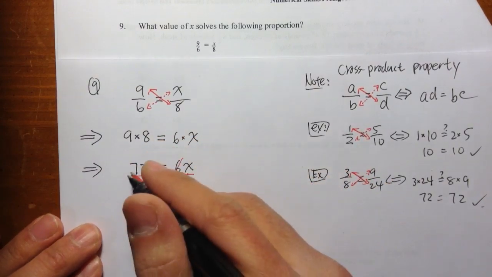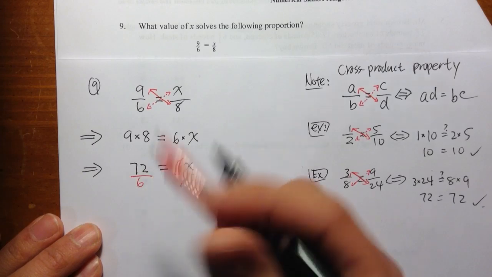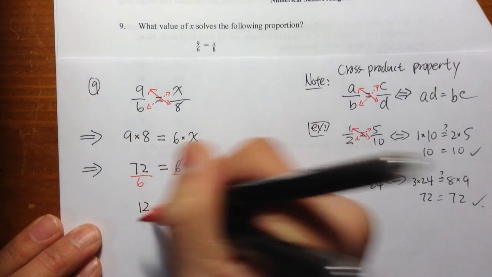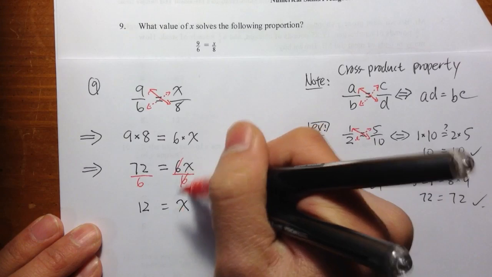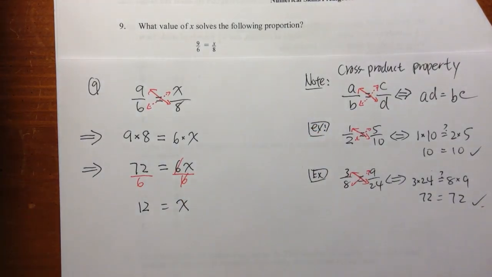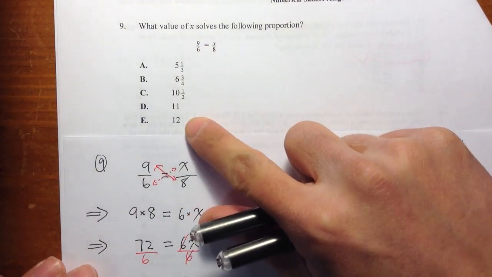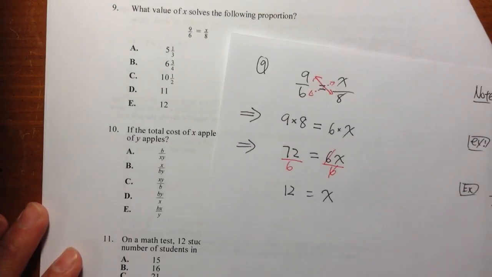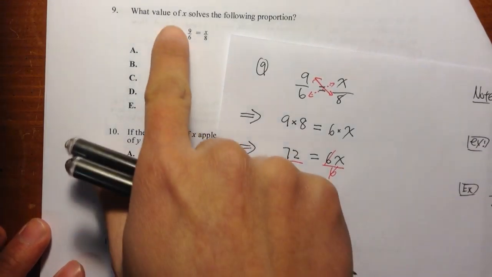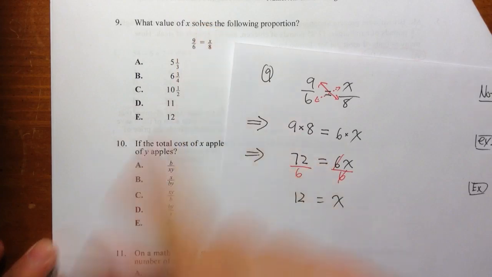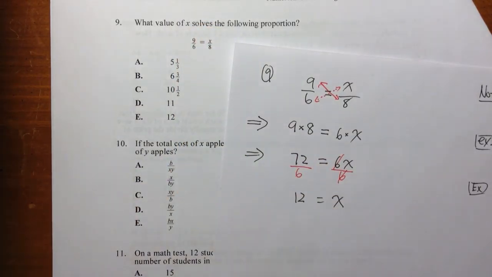And right here I have 72 divided by 6, that's equal to 12. Now on the right hand side, I just have the x. So 12 is equal to x, x is equal to 12. Let me take a look. And that's answer choice E. We get x is equal to 12, and that's the value of x that we are looking for.